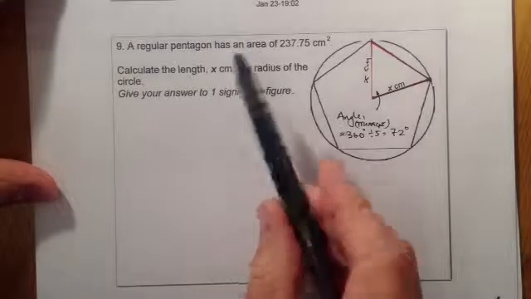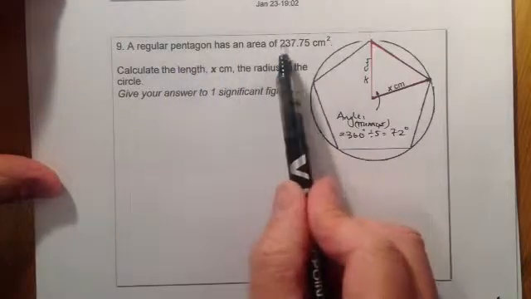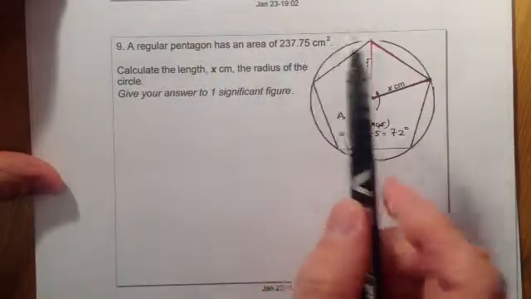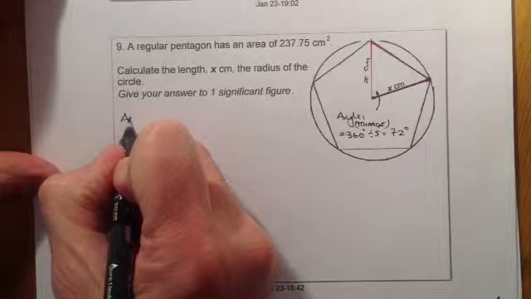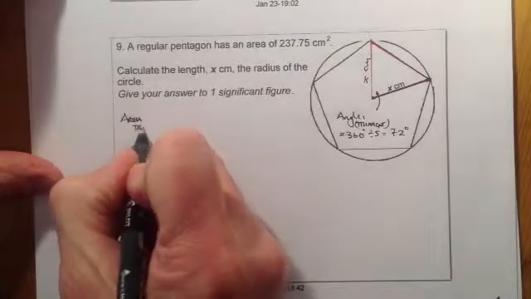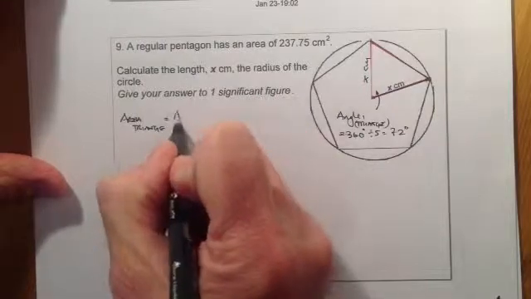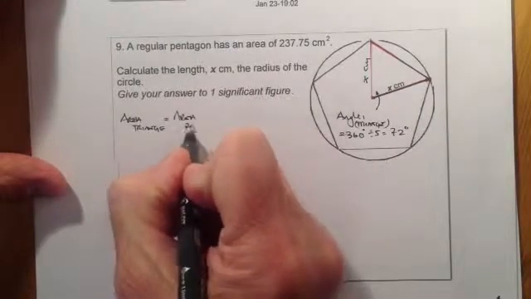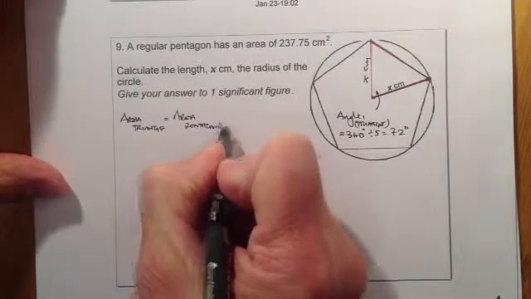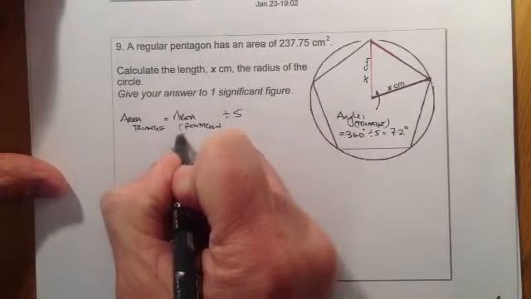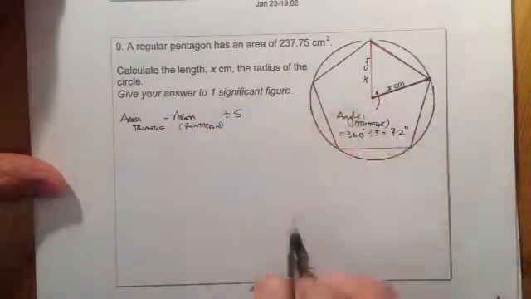Right, because I know that the area of the pentagon is 237.75, the area of the triangle will equal the area of the pentagon divided by 5, because there's 5 like triangles in there.